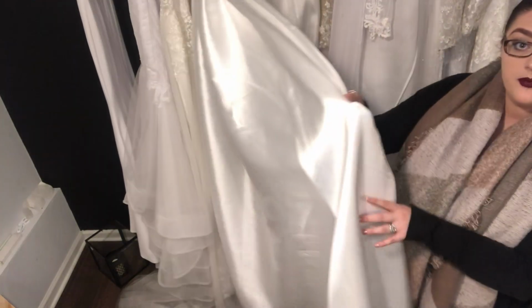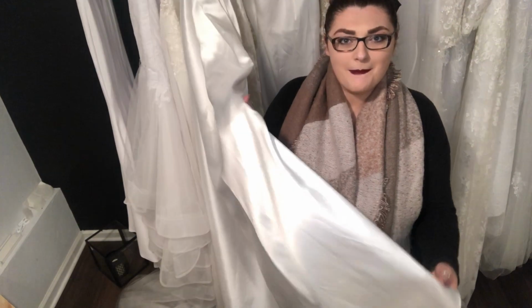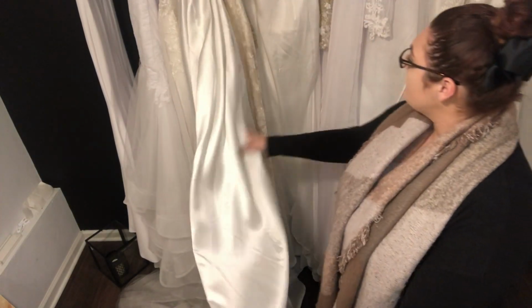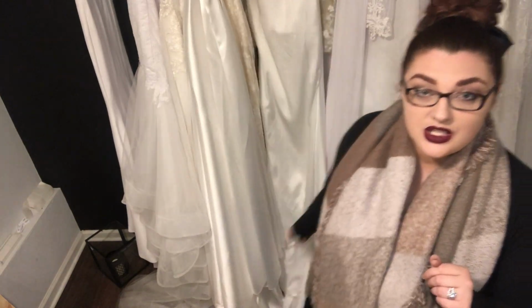Whereas here, the taffeta has sheen, but it almost has kind of a matte look to it. So that's the difference between the two. Again, both shiny, but two completely different materials. One is very heavy and one is more lightweight.